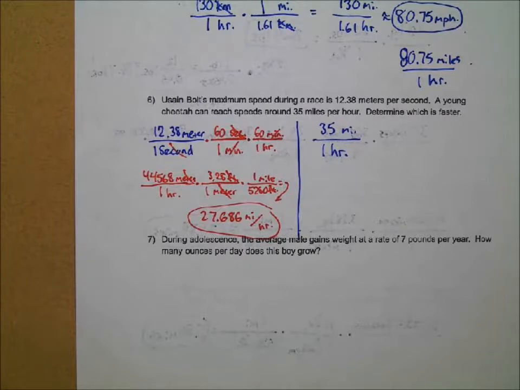Well, I recommend you pick one of your 2 units and convert that one, then focus on the other unit and convert that. So what do I mean by that? Here again, meters per second, I'm going to change it into miles per hour. So I chose to work with seconds and make them into hours first. So, how many seconds are in a minute? 60, right? So, 60 seconds in 1 minute.